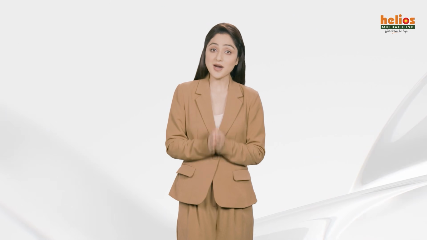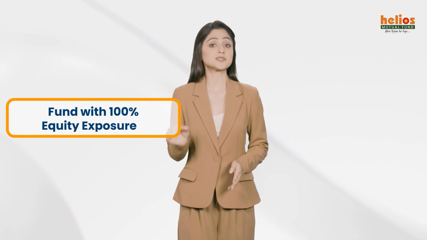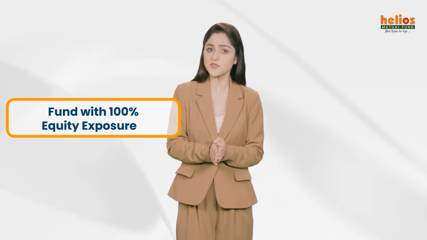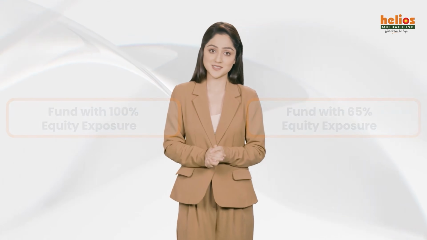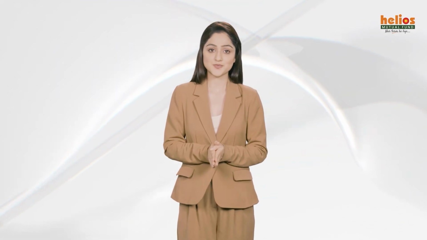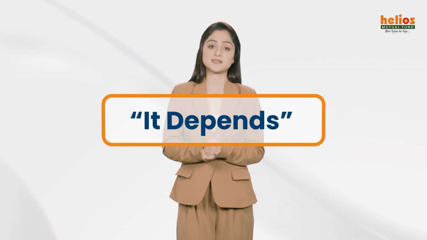Let's say you know that the market will double in, say, the next 2 months, and you have the option of investing in a fund that gives you 100% equity exposure and another fund that gives you 65% equity exposure with monthly rebalancing. Which one would you choose? The right answer is, it depends.